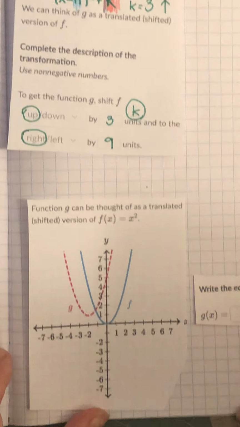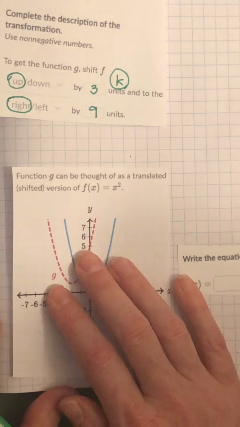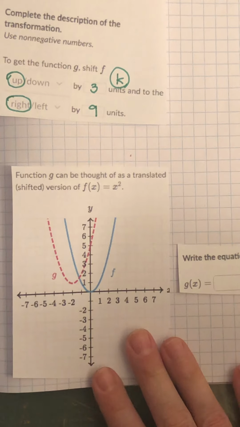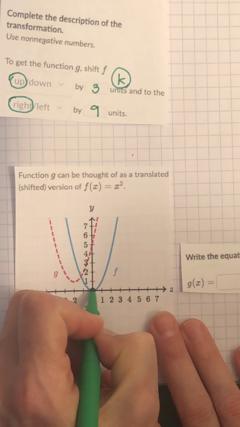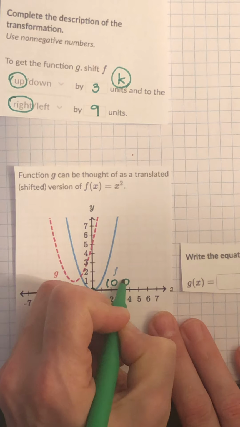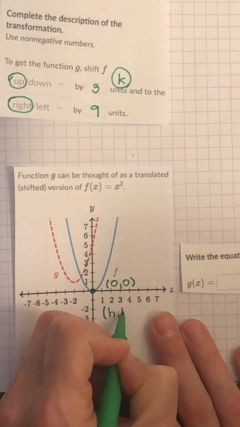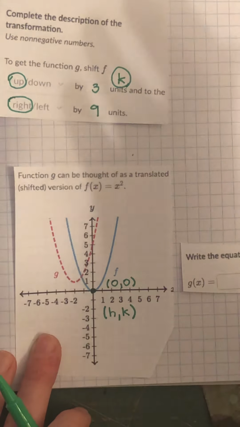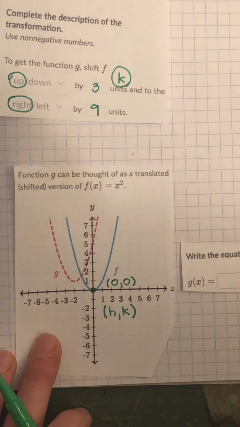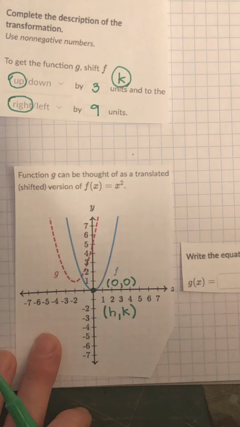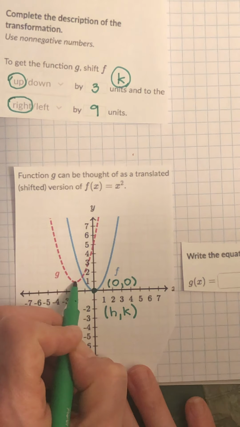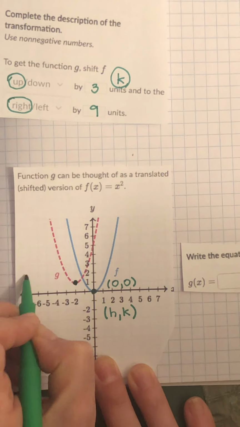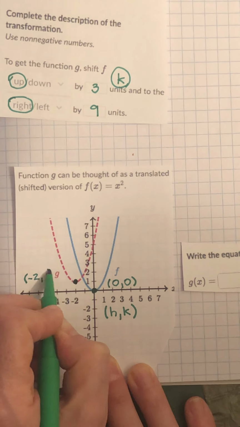All right, last one. Function G, again, this is the one that is shifted. So the only focus you have to make is where 0, 0 has moved, because that is my H and K. That is why we start in algebra with shifting this. Lines are harder to see how they're translated, as are exponentials. Quadratics are so easy to see because they have this nice vertex. So where I see this is -2, 1. So let me write that, -2, 1.